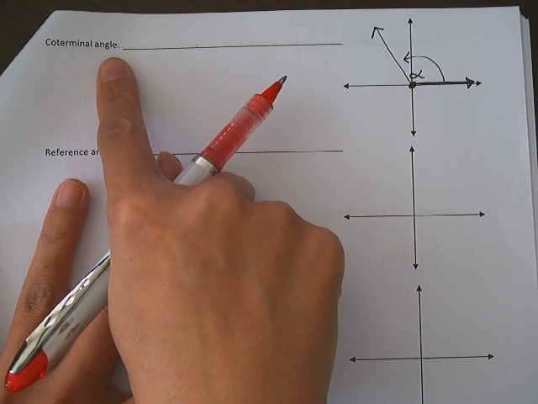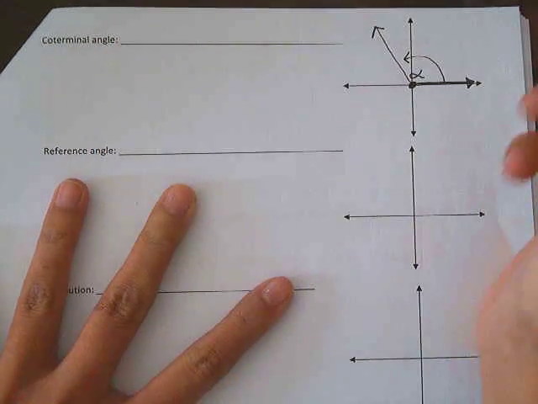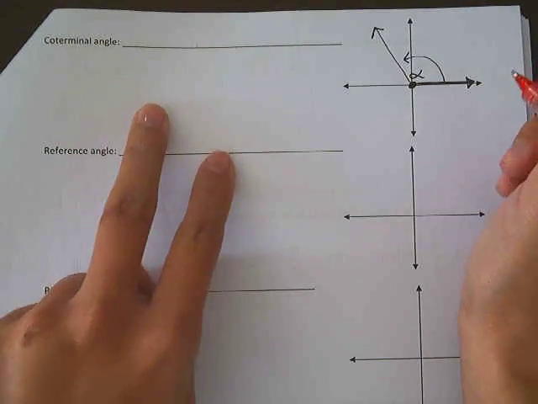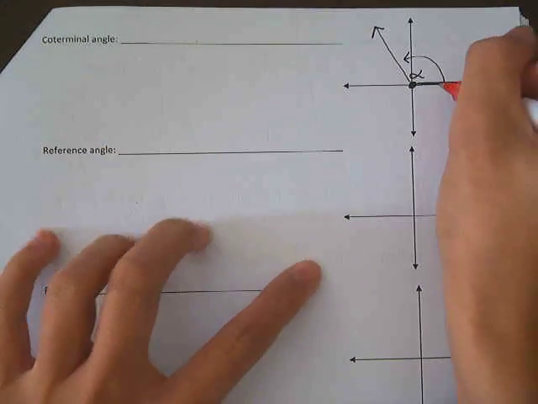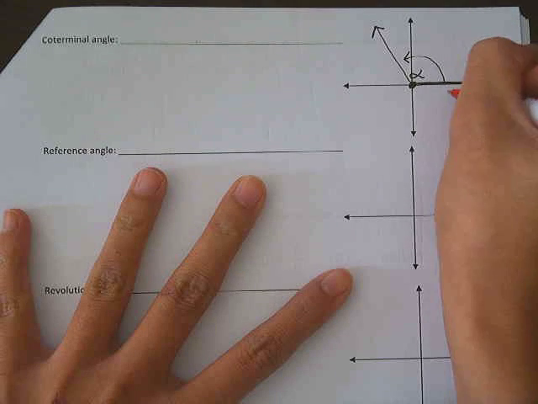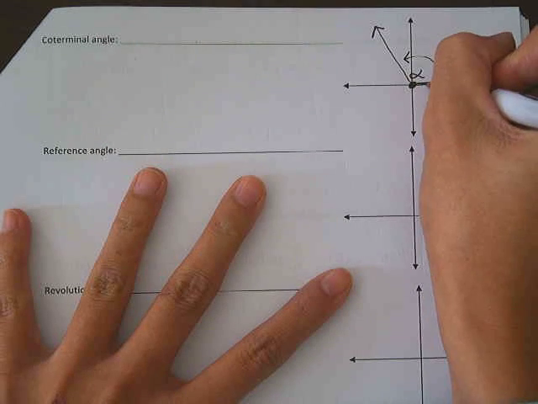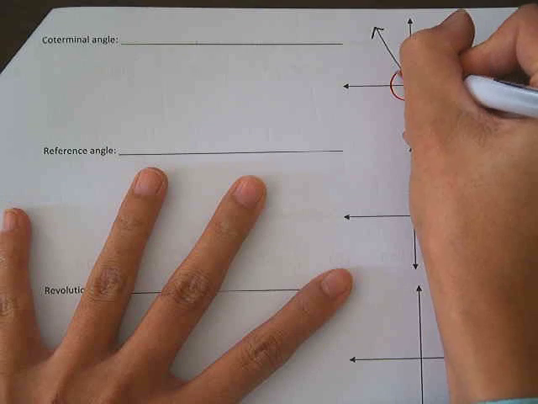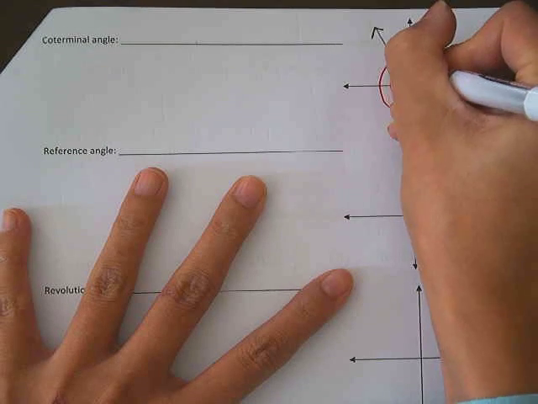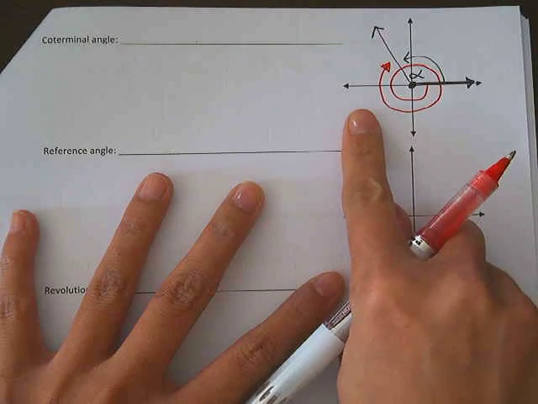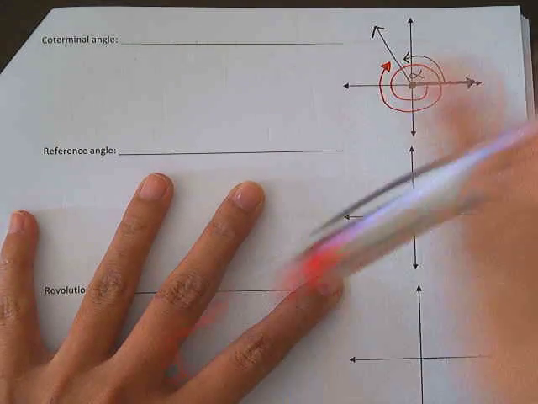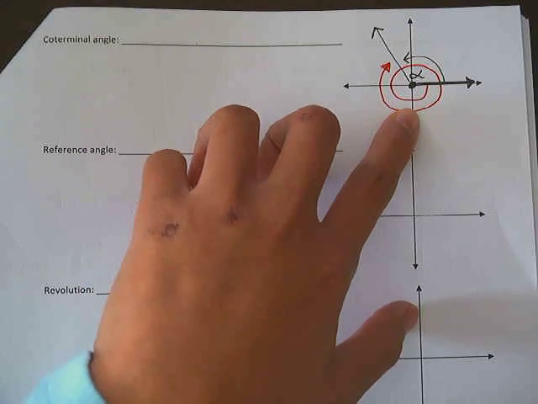Coterminal angles are when you have two or more angles that share the same terminal side. So that angle can be positive, and I can have another angle from here to here. Or actually, let's go a couple of revolutions. There you go, that can be another one. Notice how they share the same terminal side. These two angles are called coterminal angles.